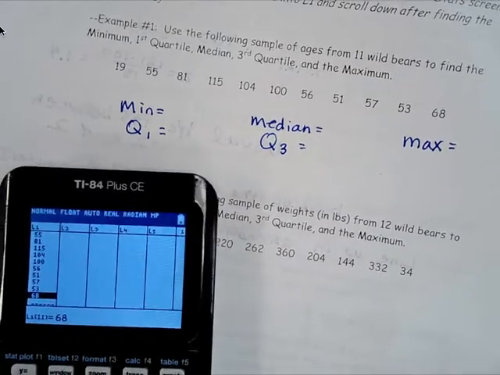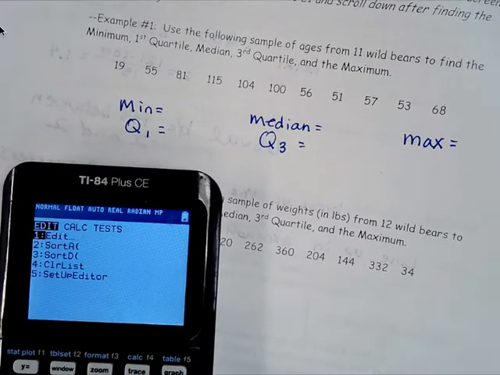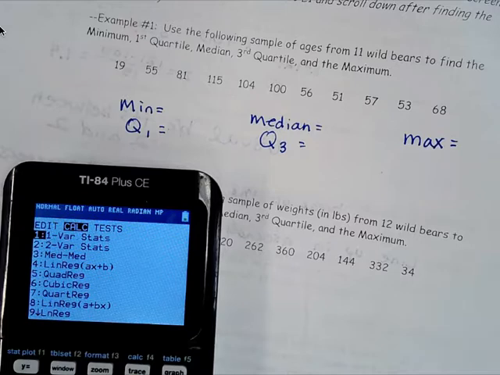Once you get your list in there, go ahead and go stat, calc, one variable statistics.